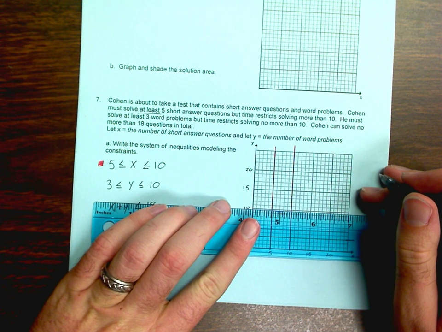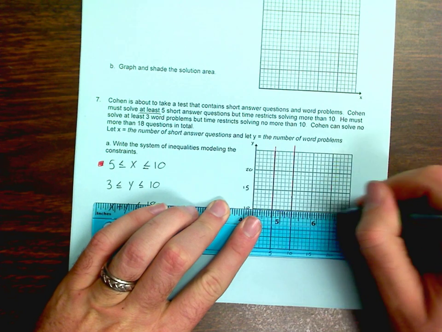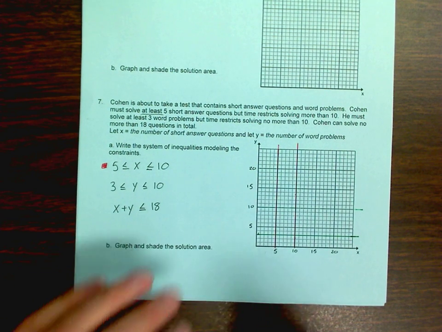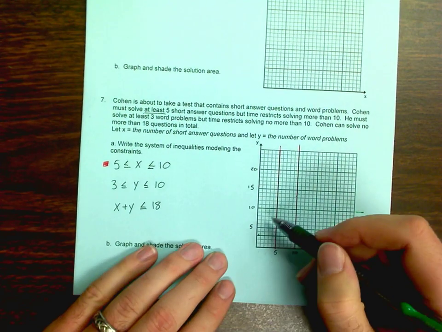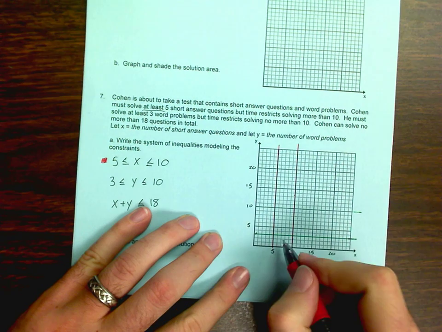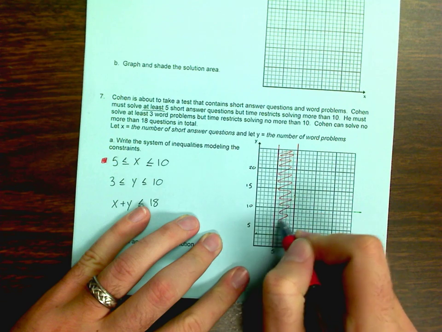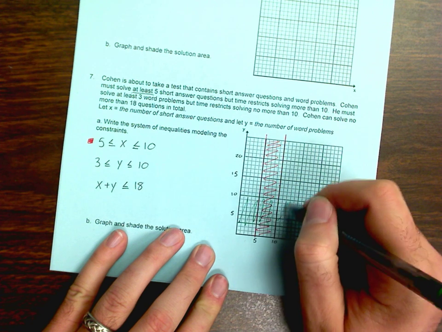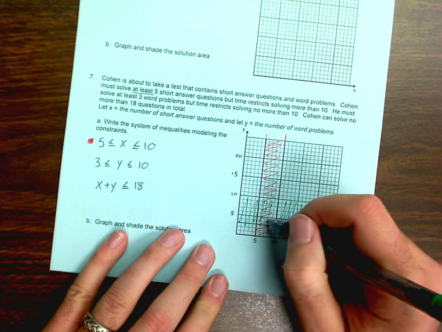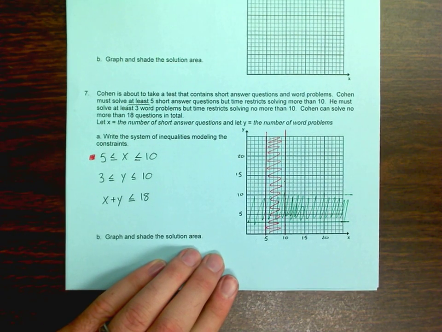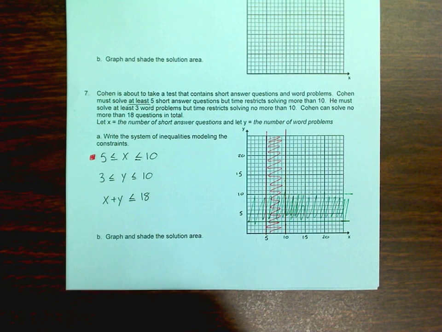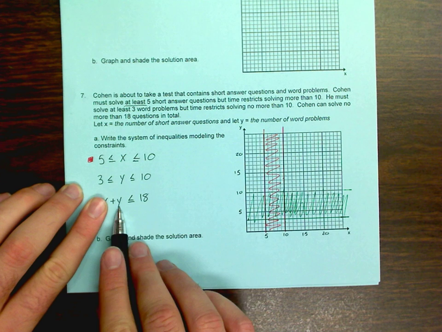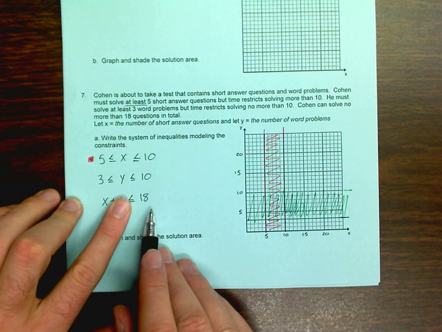Alright, kind of hard to see with the colors, but I should do some shading now. I want to be between these lines, so I'm in there, but I also need to be between these lines. Alright, and the last one, x plus y needs to be less than or equal to 18. So going back to what we did in the notes, if you set x equal to 0 and pretend it's an equation, then y must equal 18. If you set y equal to 0, same thing, x must equal 18. So my intercepts are going to be at the 18s.